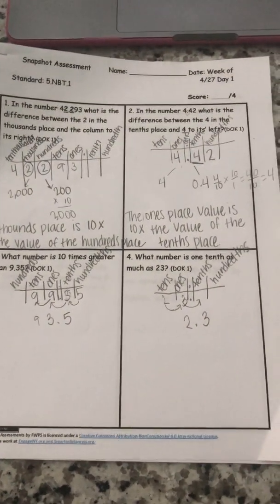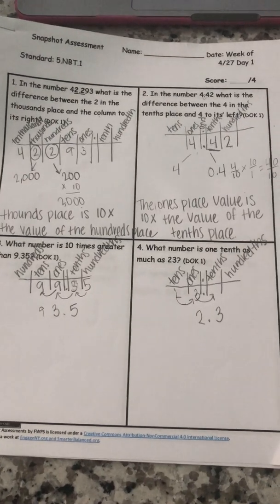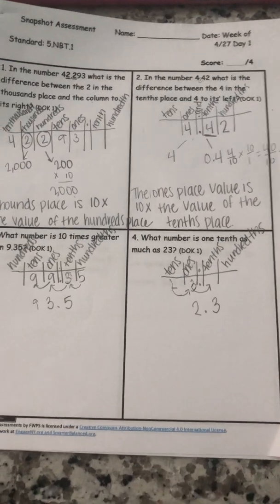All right, that is all for today. We will be reviewing throughout the week. I'm hoping that this helps give you a good refresher on place value from the beginning of the year.